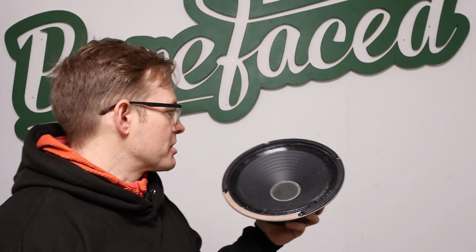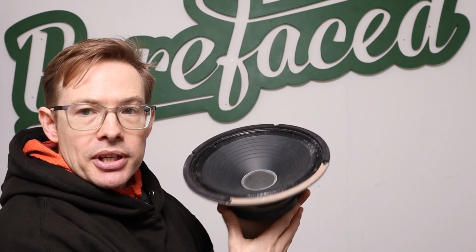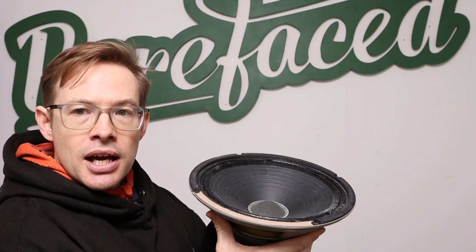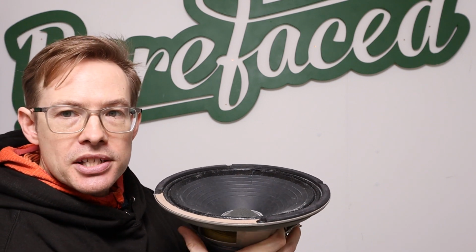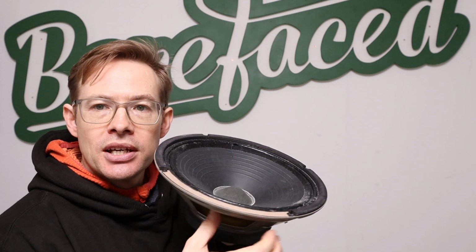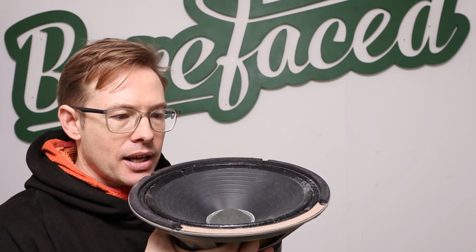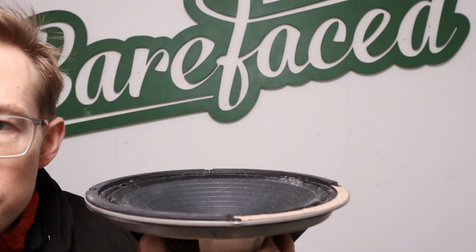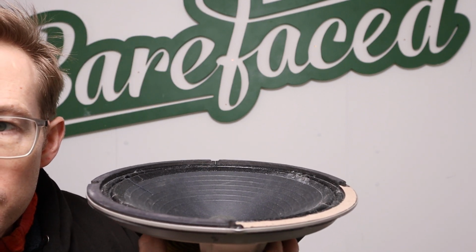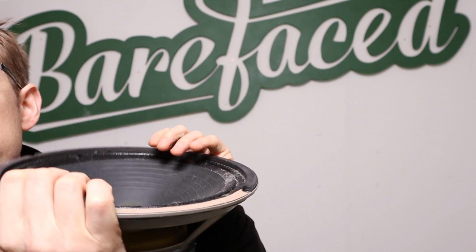This is a damaged guitar speaker, but what's damaged about it is that split there, and I don't know what happened to this. Anyway, I found it kicking around here, and what I want to show you is how little a guitar speaker actually moves. Let's get close in. Can you see? Let's try pushing it like this.